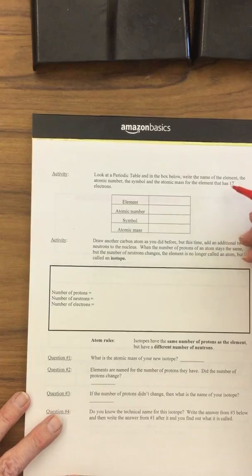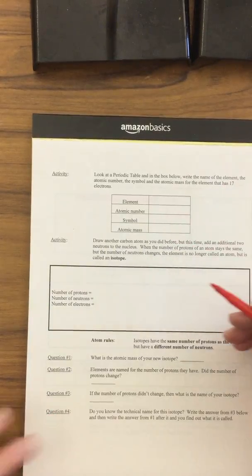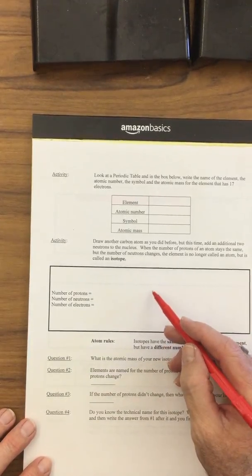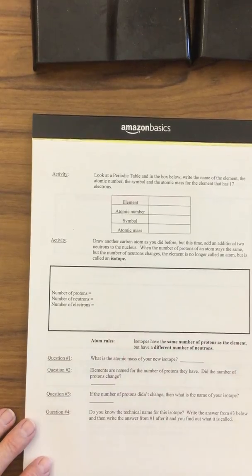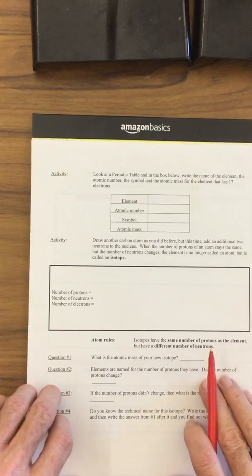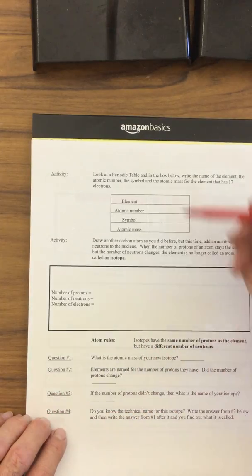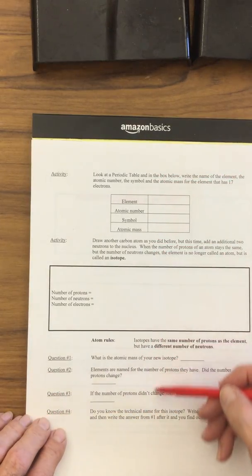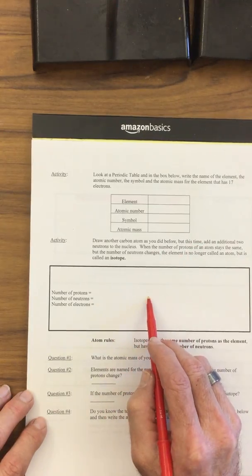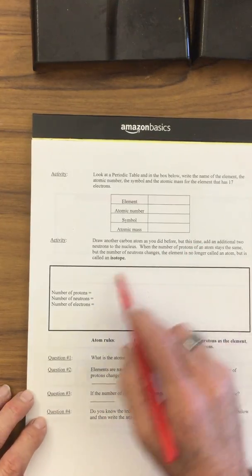Okay, so you're going to look at element number 17 and fill this in. And you're going to be drawing an isotope. And this is something that we did in lecture as well. It's an isotope of carbon. This is going to be the C14, which we did in lecture. So go through the steps one by one, and I think you'll be able to fill in this chart. You're going to be filling in the protons and the neutrons, and you're going to be doing the electron shells.